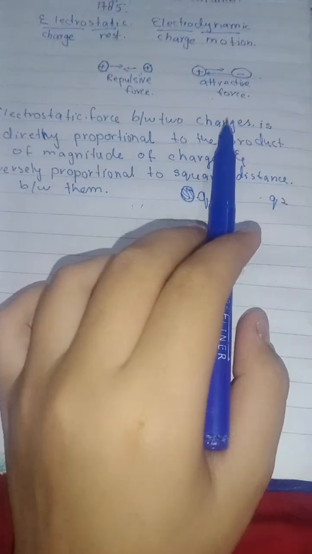So what is this saying? The electrostatic force is the force between two charges.